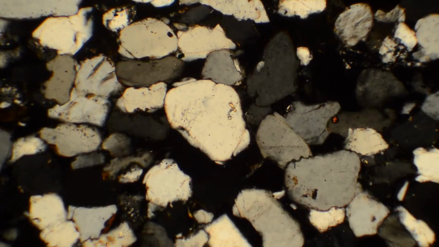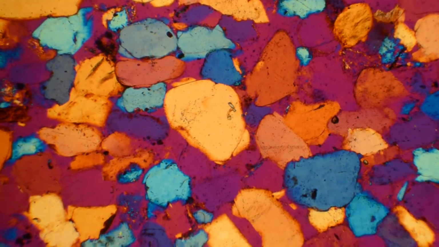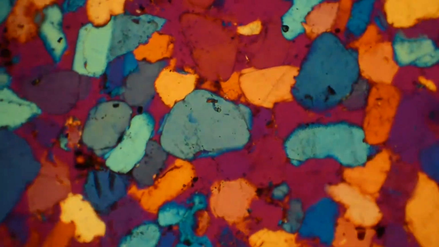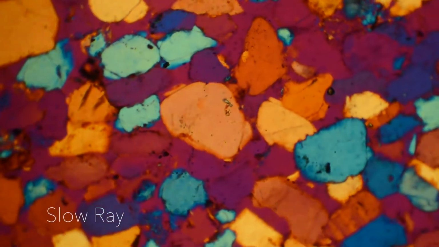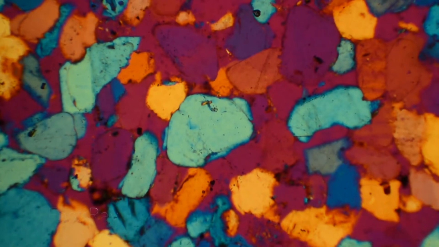Next, I take out my condensing lens and Bertrand lens and switch to a lower objective. Focusing on the same grain, I perform a fast and slow ray determination. Inserting my accessory plate from the southeast, I notice that in this direction, I am looking at the slow ray, and in this direction, I am looking at the fast ray.